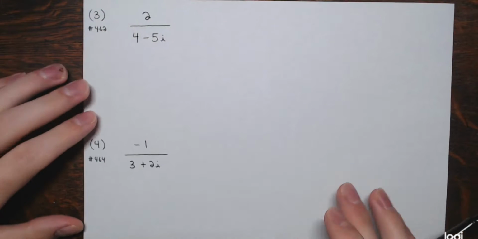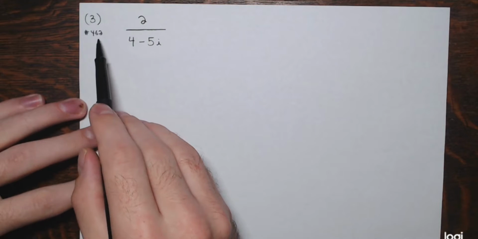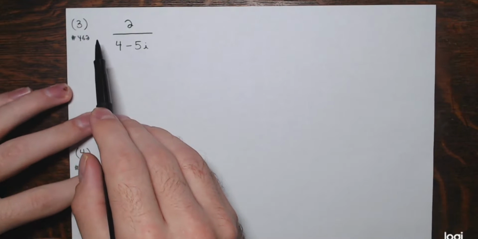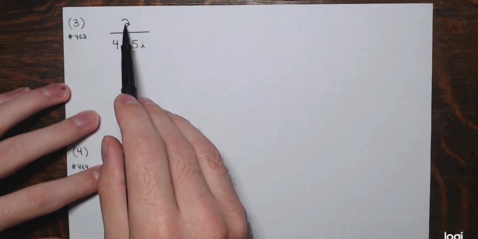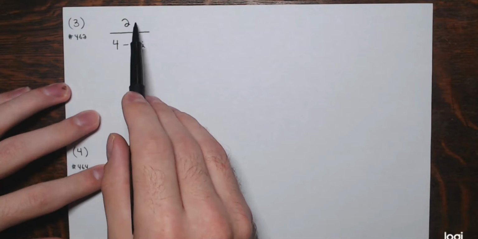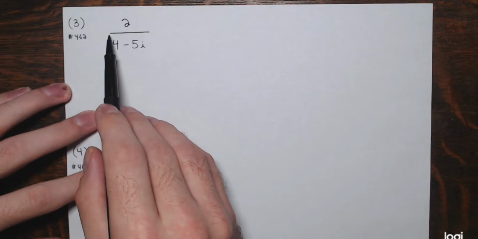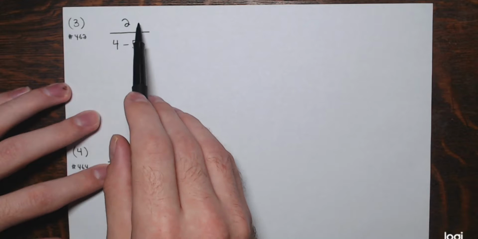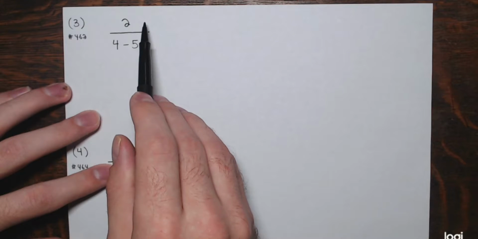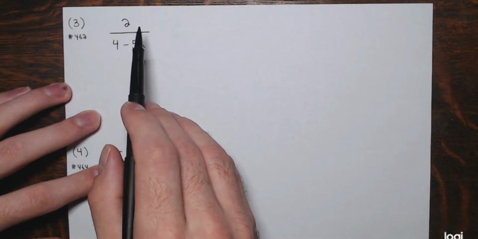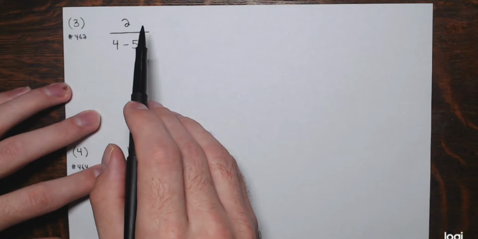Alright, so the next example, number 3, exercise 462 from the text. I have 2 divided by, or 2 plus 0i if you want to write it as a complex number. But no need to write plus 0i. Usually terms of 0 are not written.